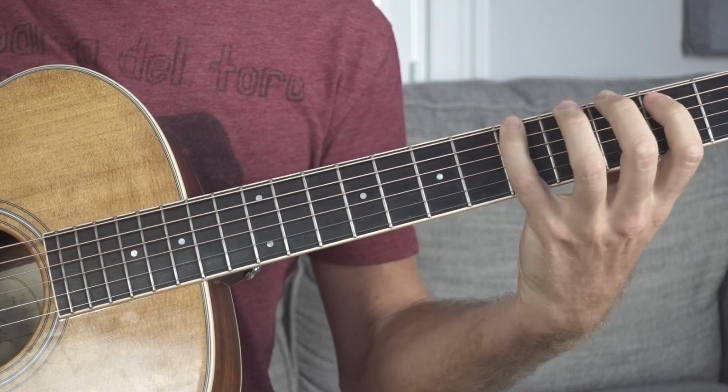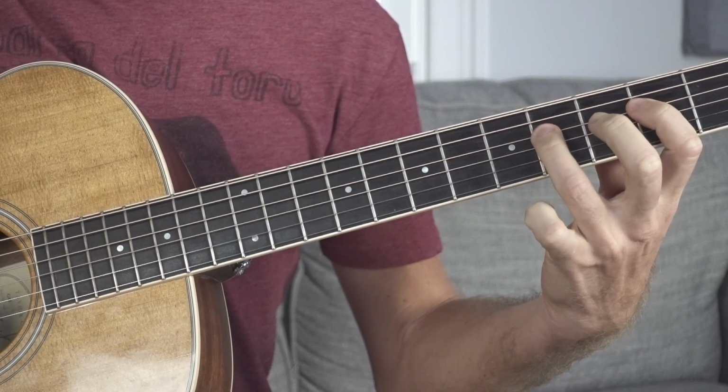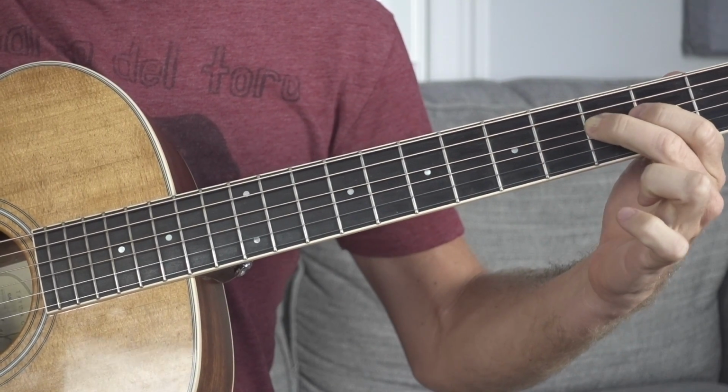So if you notice, when you go through the notes in this scale, we actually skip one note on the D string. Right here, the 3rd fret on the D string, this would be an F note.